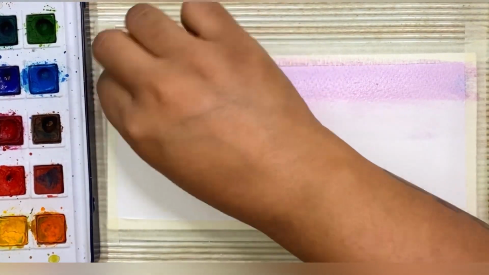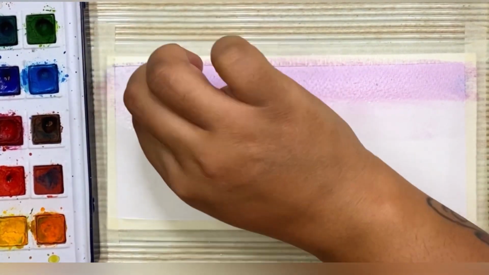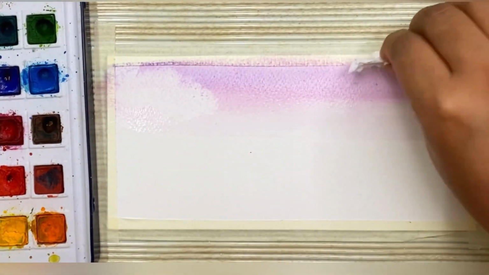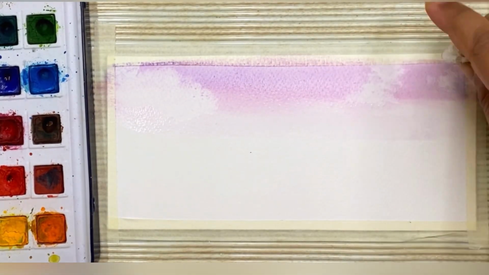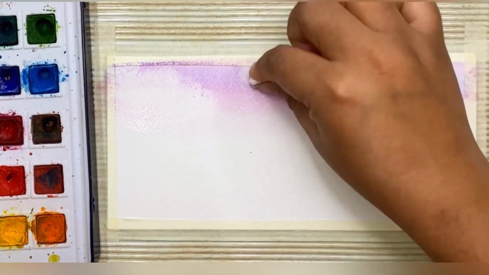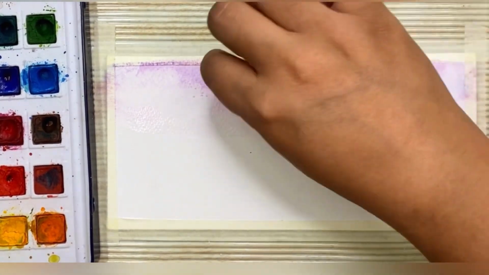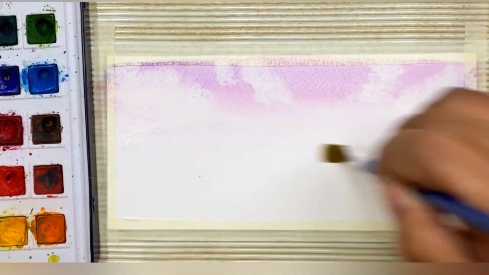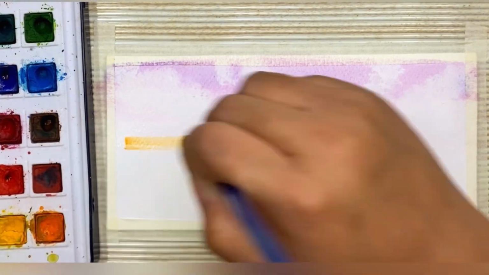Now using the tissue paper, I am making the clouds as demonstrated in the first type of sky painting. Add orange.